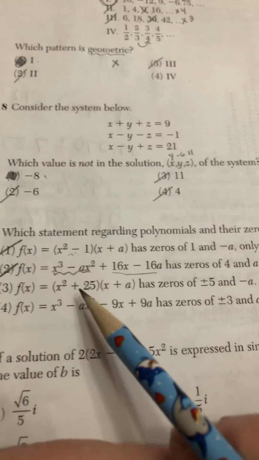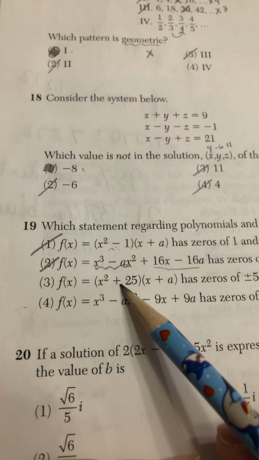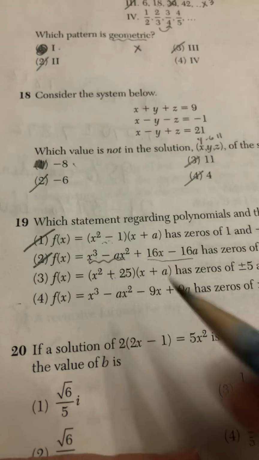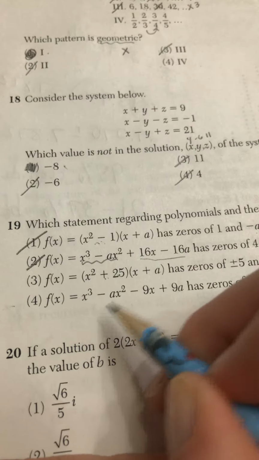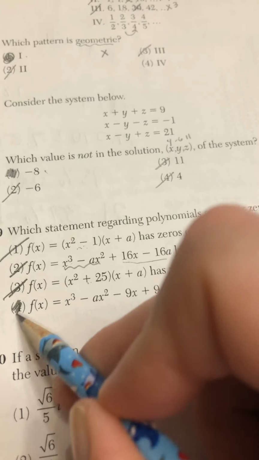Okay, number 3, same idea. This one is already factored, okay? This, again, is going to be imaginary. Oh, Lord, please. Oh, well, I know that's not going to be right because this should be 5i and negative 5i. So I know that one's not right. So, geez, this hopefully is the right answer, okay?